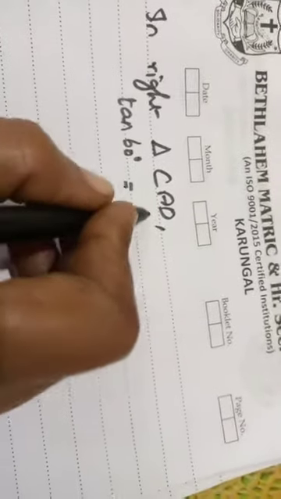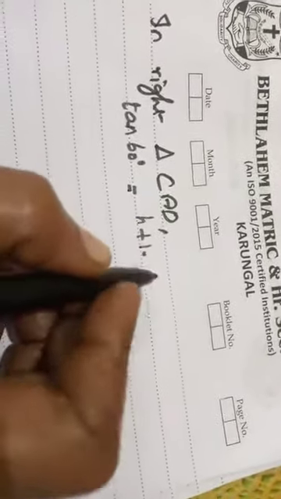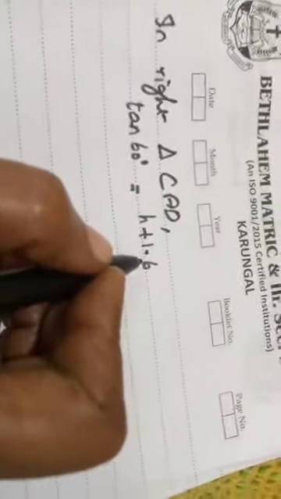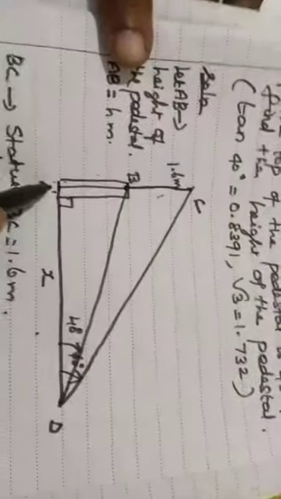Tan 60 equal to opposite side we have h plus 1.6, that is pedestal plus statue. This total height. Okay. AC, total height, AB plus BC.